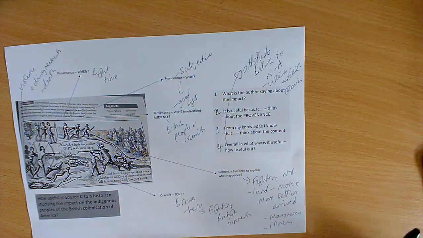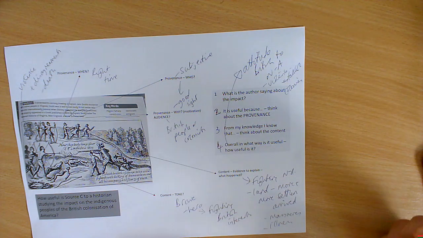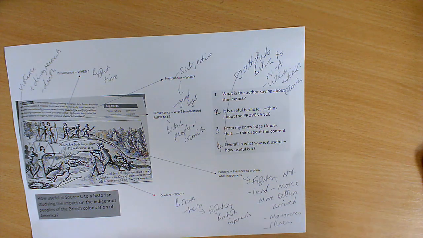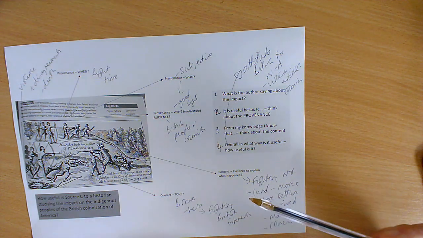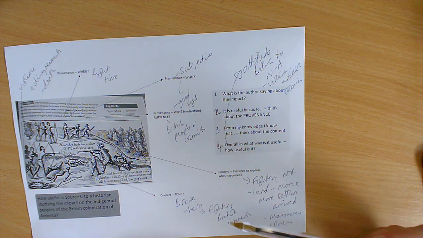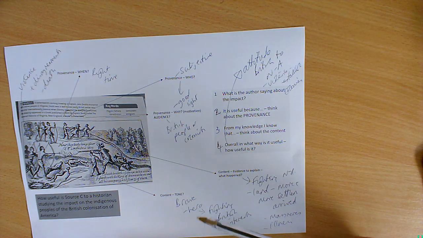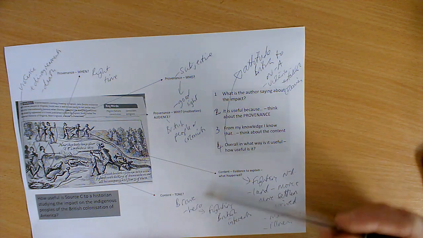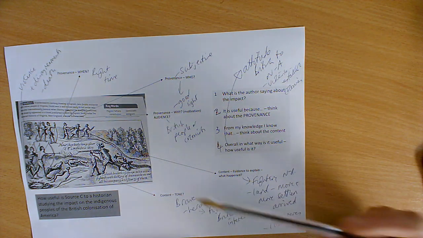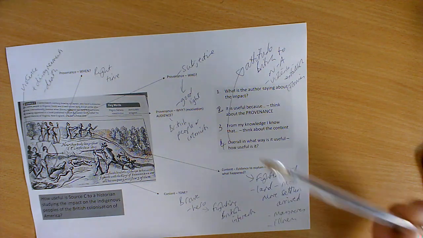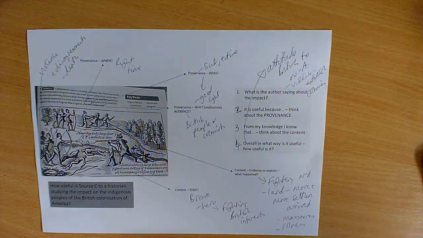So those are the things I would be thinking about in a how useful question. And you see what I've done there? I've focused on what is useful. To a historian, this source tells us quite a lot about the fact that British people went out to America to establish colonies, and they were prepared to use violence in order to do it, and they weren't ashamed of it. In fact, if anything, he seems rather proud of his actions. Okay, and that's the focus for me in that question.